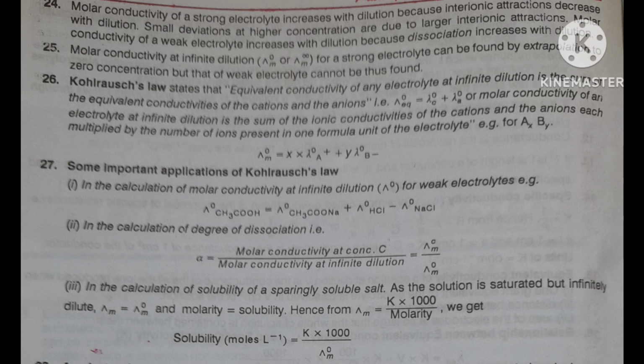In an indirect way you can calculate it, using three salts. You have to consider three salts, but all should be strong electrolytes.